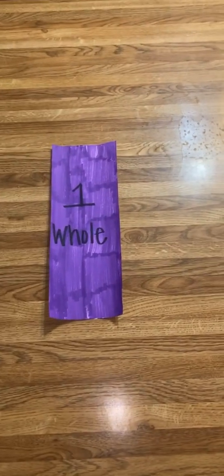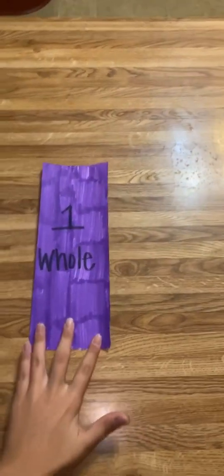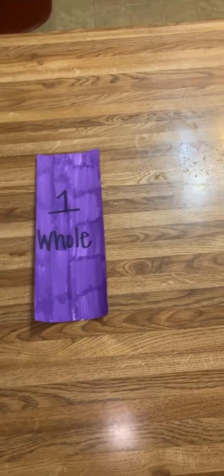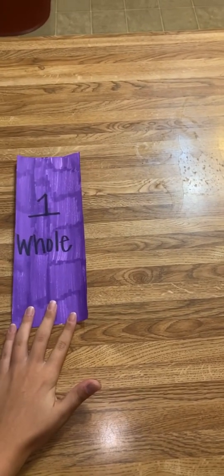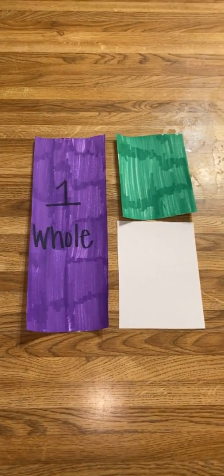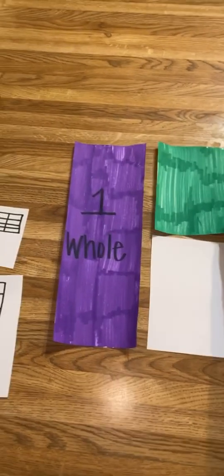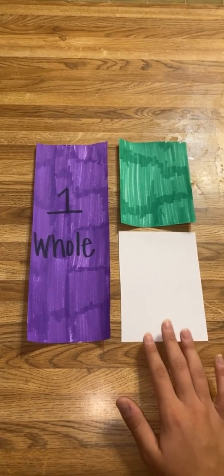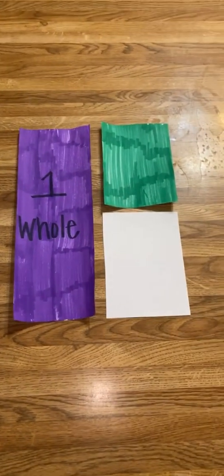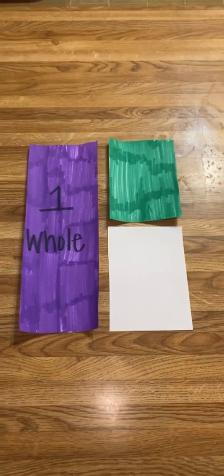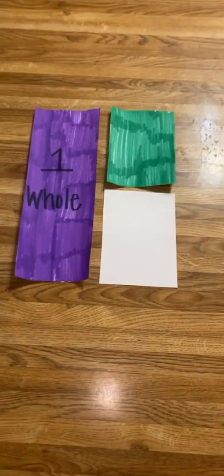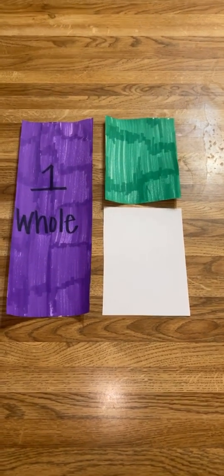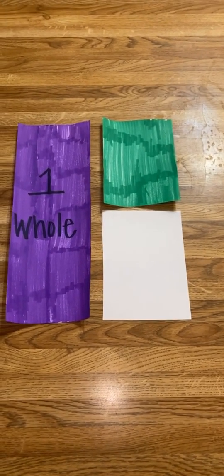So the teacher will first start out with having our 1 whole fraction, and by showing this to the students, the students will pull out their 1 whole and place it in front of their desk. The teacher is going to tell the students to pull out their green slip of paper and then the matching slip of paper that is just plain, and the teacher will explain that we're going to be making equivalent fractions based on the fraction 1/2. The students will now create 2 fractions that will both equal 1/2 to show their equivalent fractions.